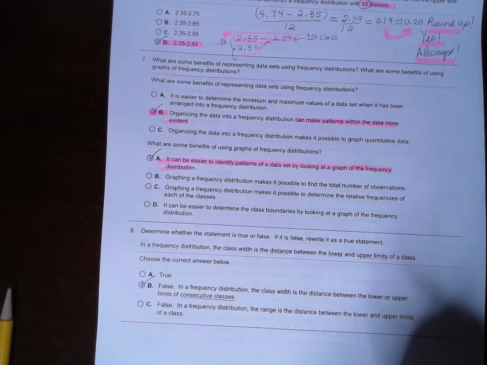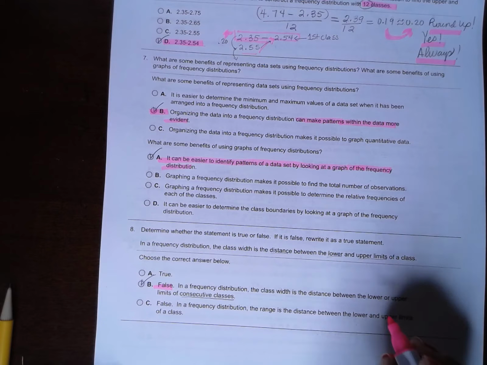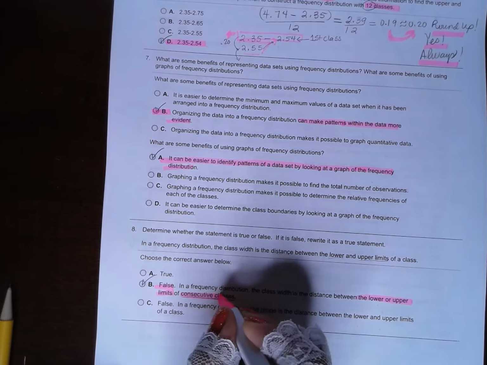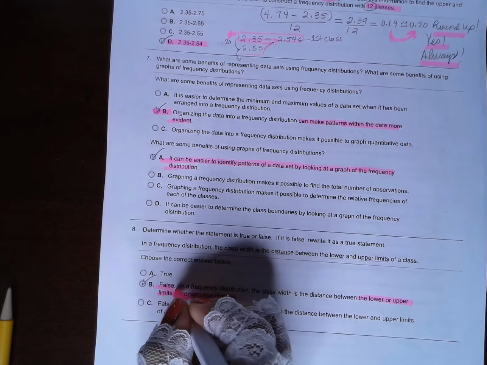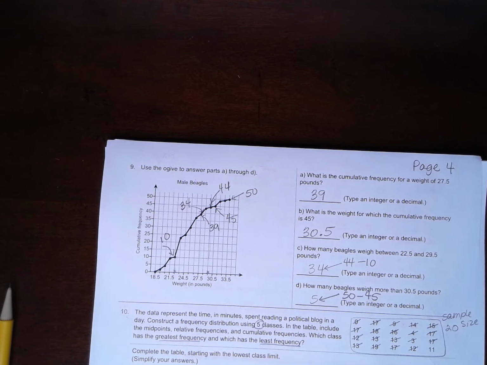Number 8. In a frequency distribution, the class width is the distance between the lower and the upper limits of a class. So this is incorrect because in a frequency distribution, the class width is the distance between lower or upper limits of consecutive classes, not the same class. The key word is of consecutive classes. Next page.